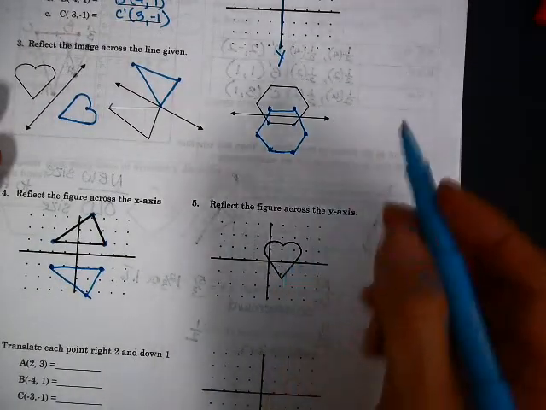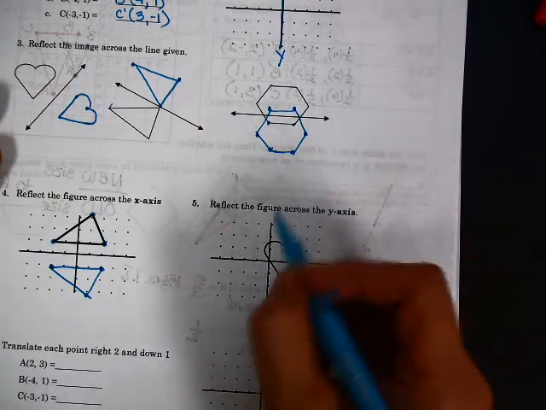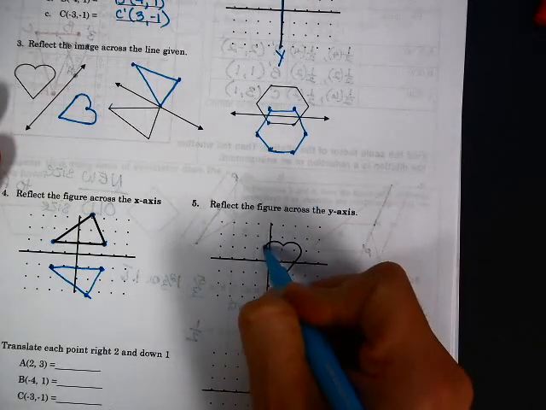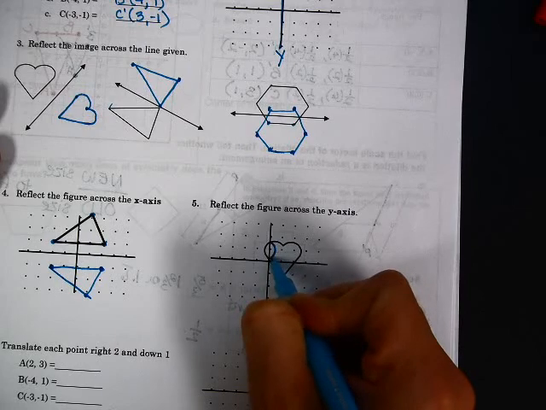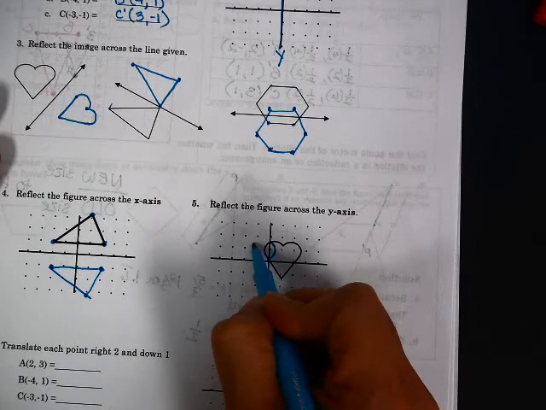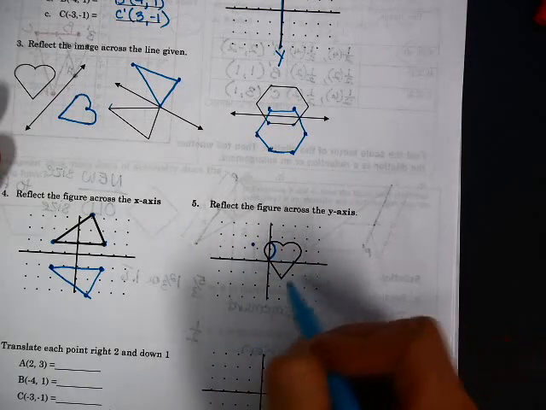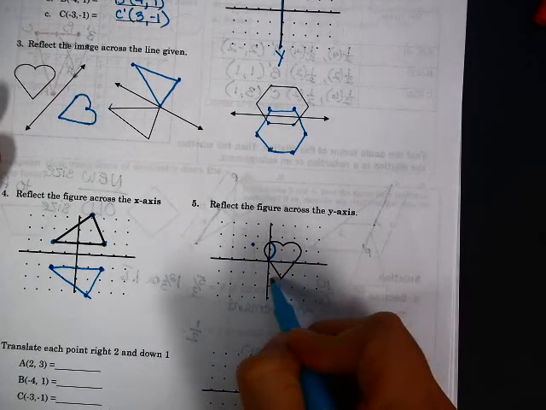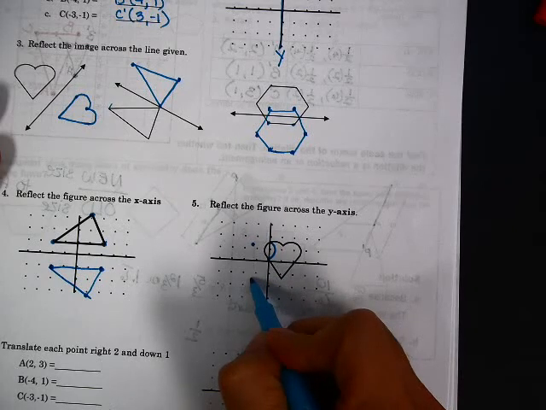Our little heart here, I'm going to just take it one piece at a time. This little piece right here will be reflected like so. This little piece right here will be all over about there. This little point just over past the 1.